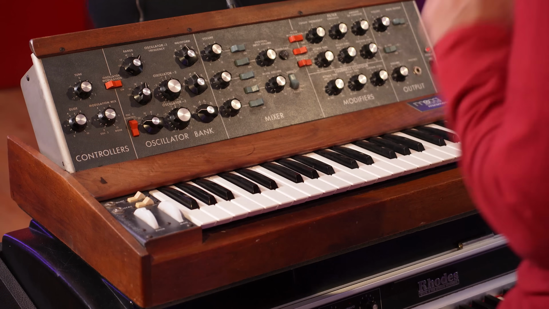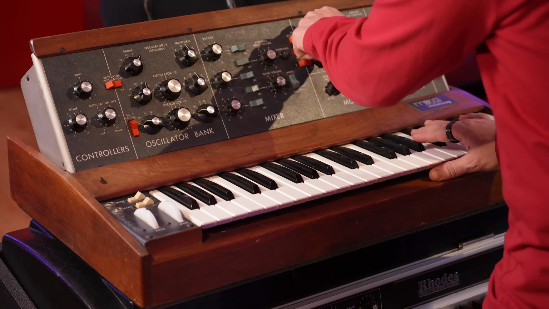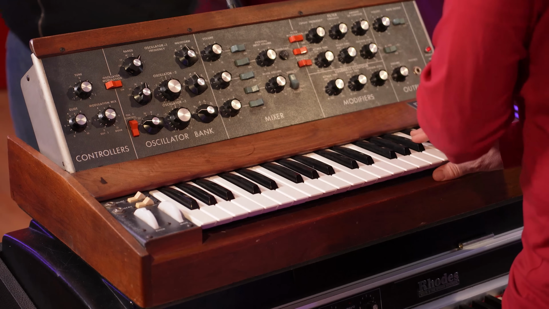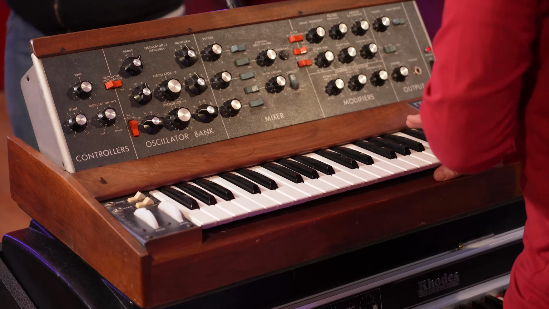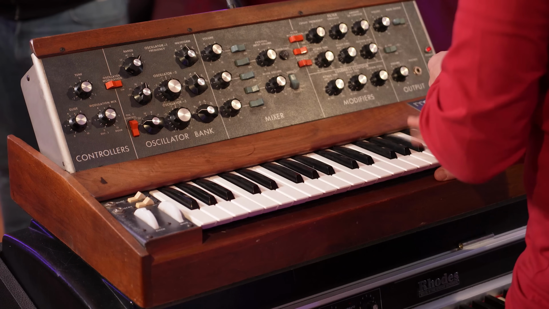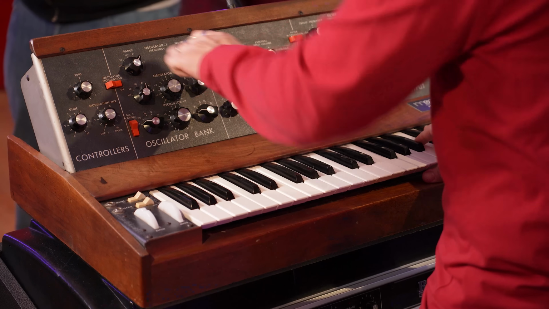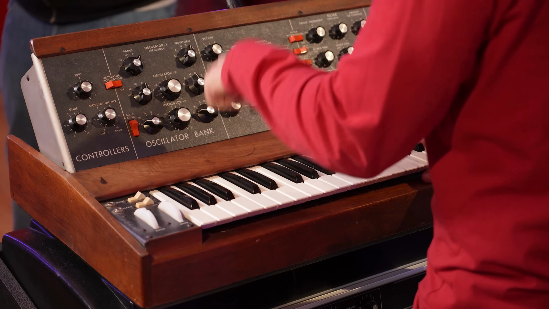Alright, firstly, let's destroy the popcorn sound by opening up the filter, putting all the sustain level up, decay down, contour down. Alright, so the first thing that we do is take this oscillator and put it onto square wave.